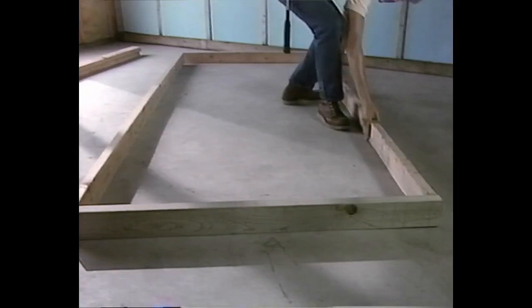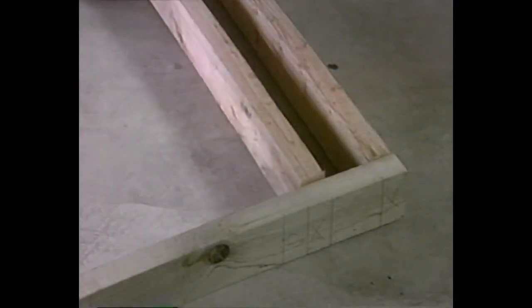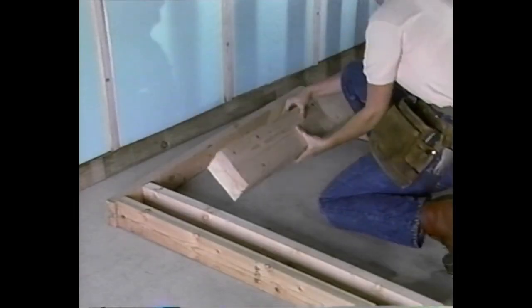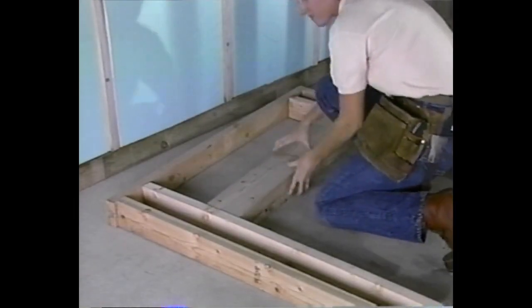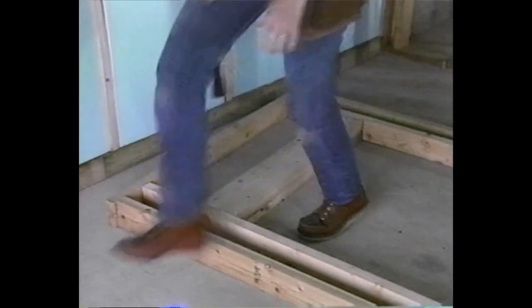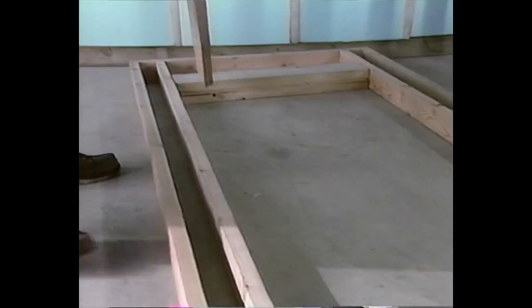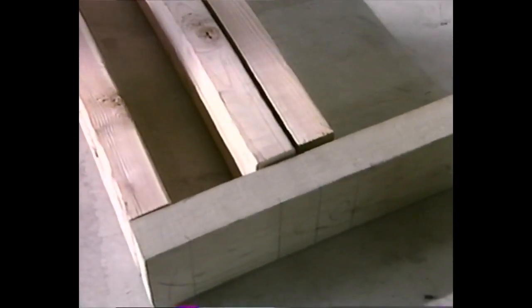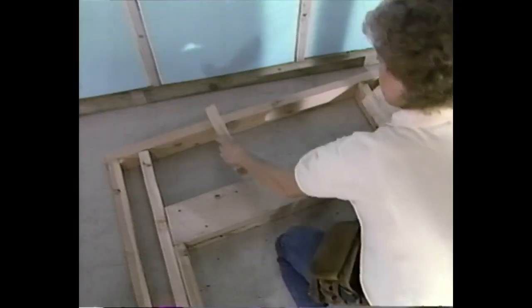We'll cut and position our end and king studs, then measure up for the location of the header. We'll build the header with 2x6 lumber and 1/2 inch plywood. Then measure, cut, and fit our jack studs for below the header and cripple studs for between the header and top plate.